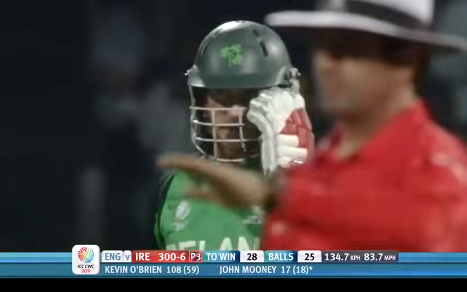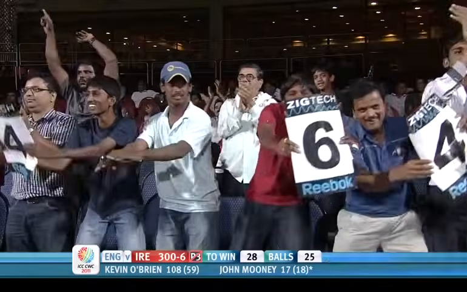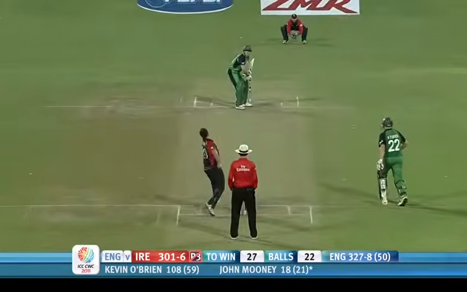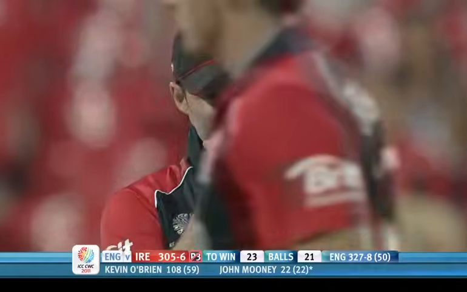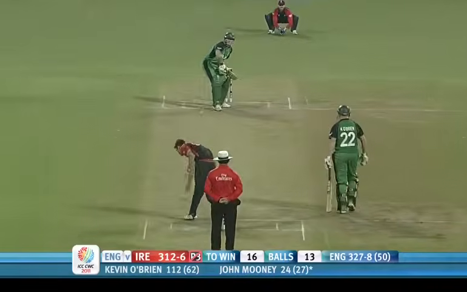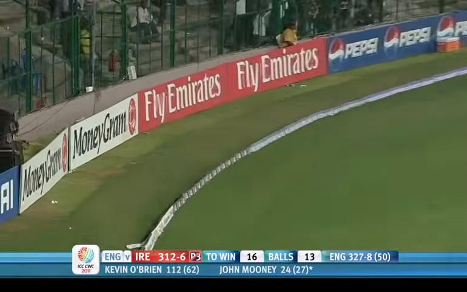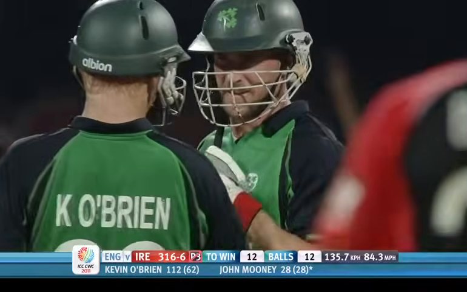In the slot, it's in the slot, it's gone for 4, great shot. 300 comes up for Ireland. Steps away, clatters it away, one bounce, 4. Into the leg side, it's another boundary. Damage, real damage to England, 316 for 6.